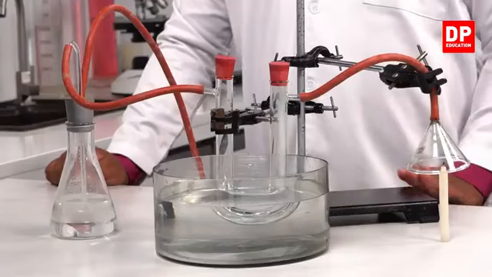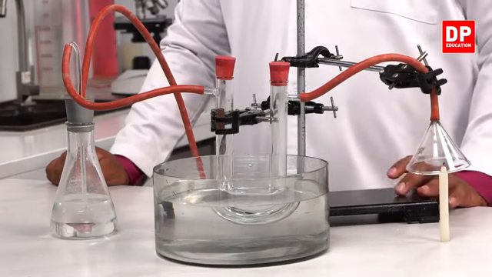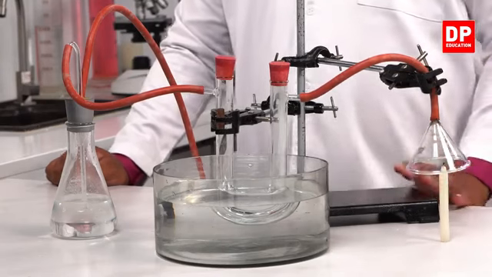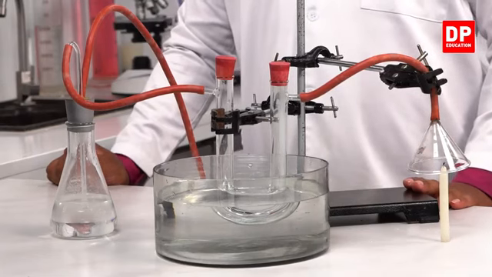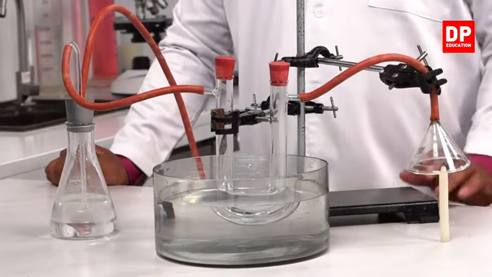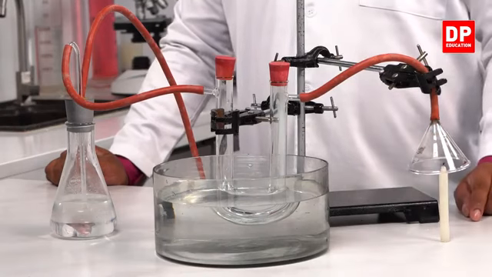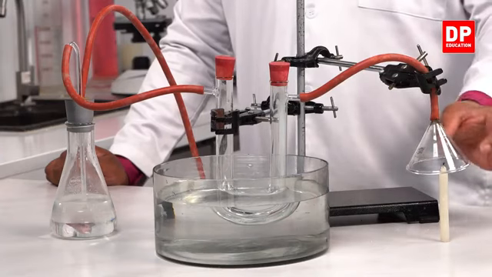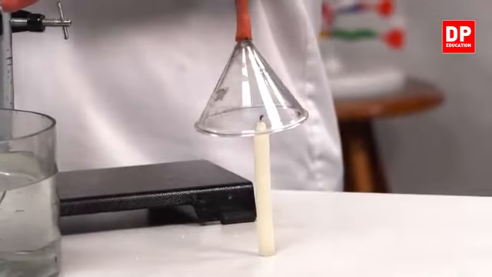First of all we'll need a stand. This stand is used to fix all the other materials firmly, as in this setup. Then we'll need a funnel. That funnel is used to direct the smoke which is emitted from the candle towards the system.